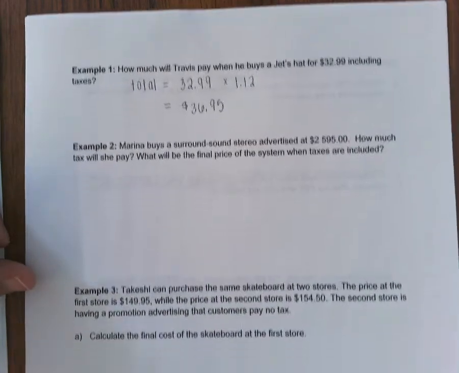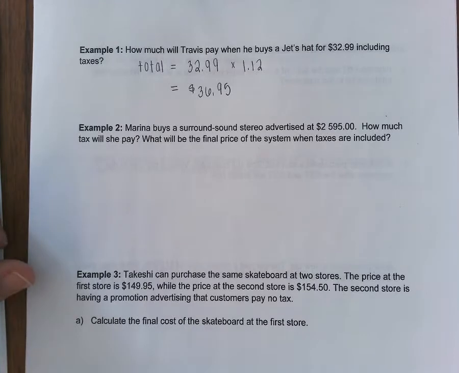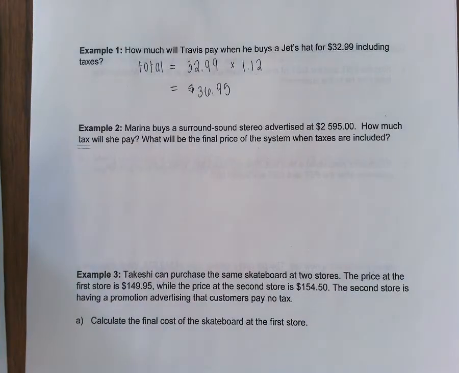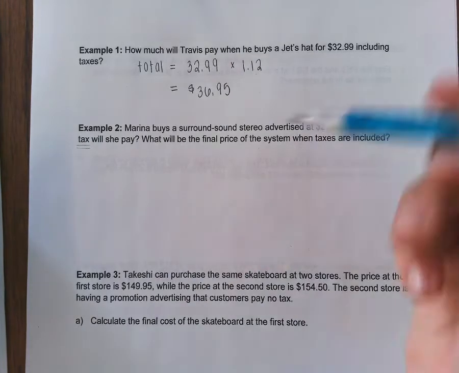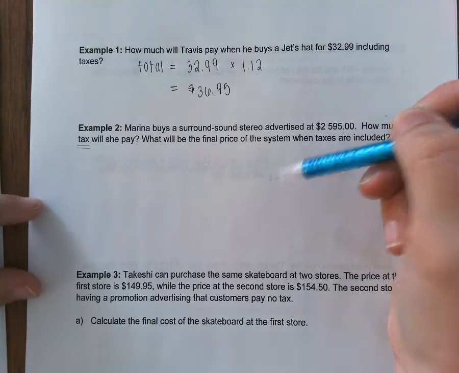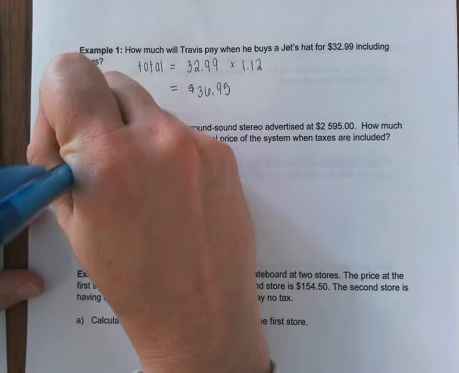Now in example 2, it's slightly different. Marina is buying a surround sound stereo system that's advertised for $2,595. How much tax will she pay, and what will the final price of the system be? So because this one is asking you how much tax she will pay, you would want to calculate each tax separately and then add them together. If it only asks you for the total, then you can use this shortcut that I showed you in the first example. So here, first, let's calculate GST.